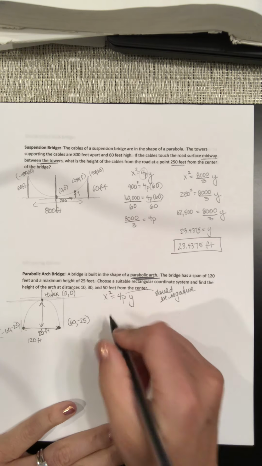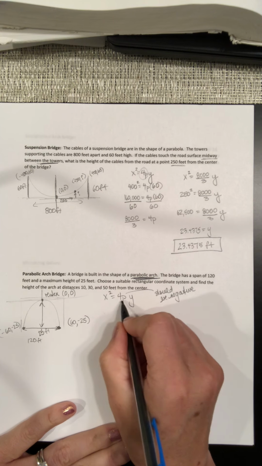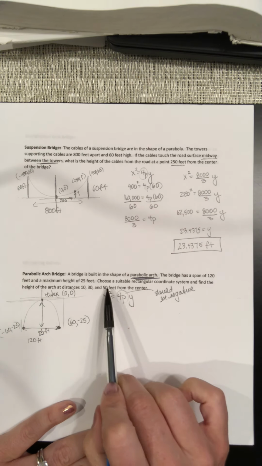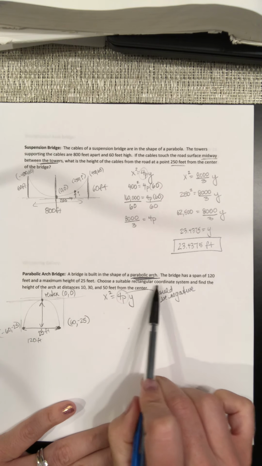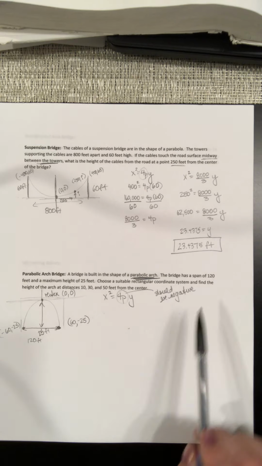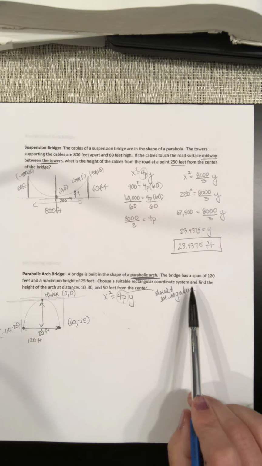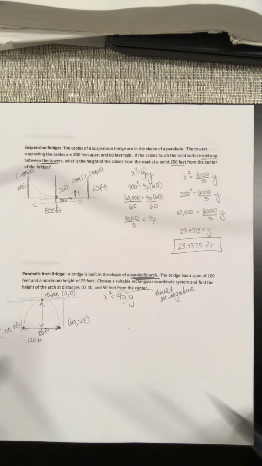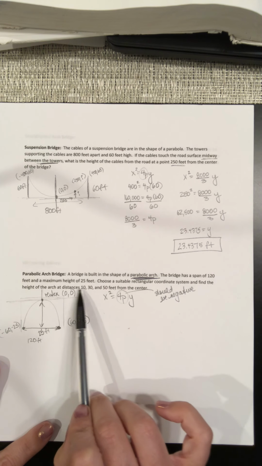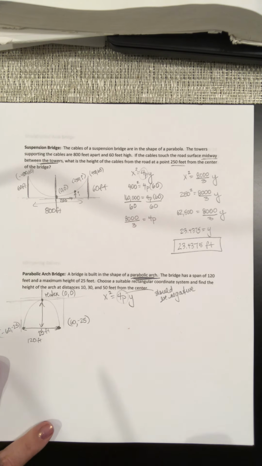So now when I go to plug this in, I'm going to solve for 4p, because if you take a look here, choose a suitable rectangular coordinate system, meaning use your normal x and y axes. Place the vertex at an appropriate spot, okay? And then we're going to find the height of the arch at a distance of 10, 30, and 50.